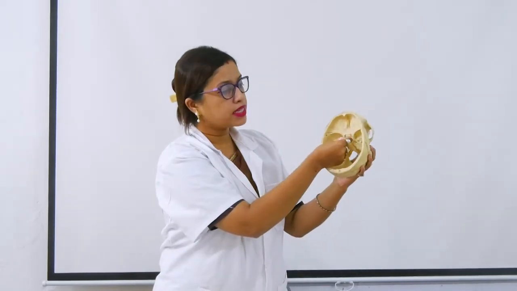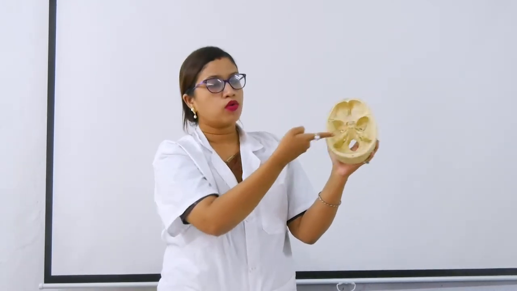Again, from the sella turcica you have one slope, one quadrangular structure, this one. Behind that, again you have this square shaped area. It is known as the diaphragma sellae.